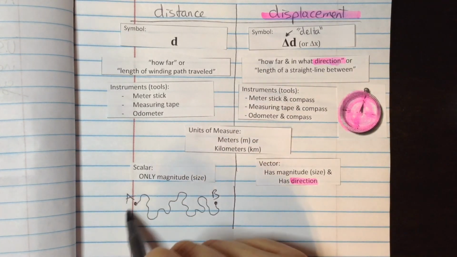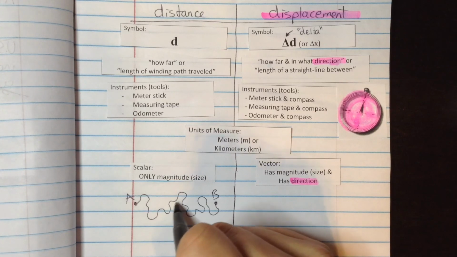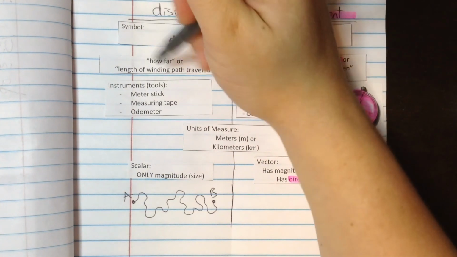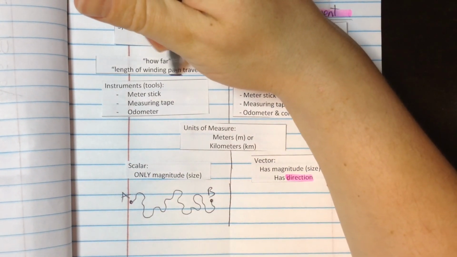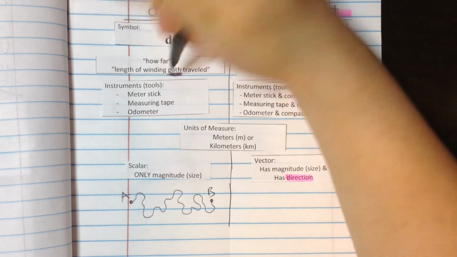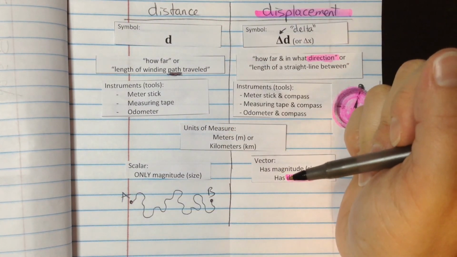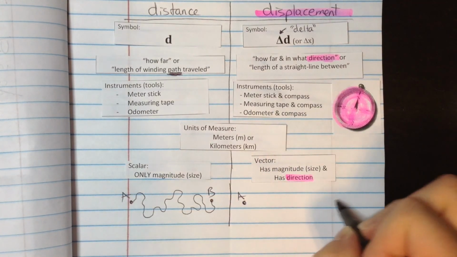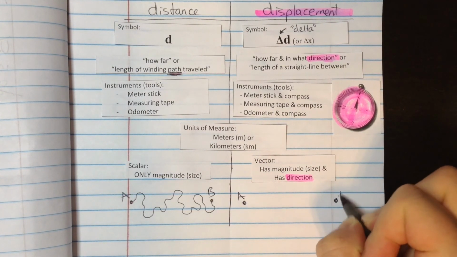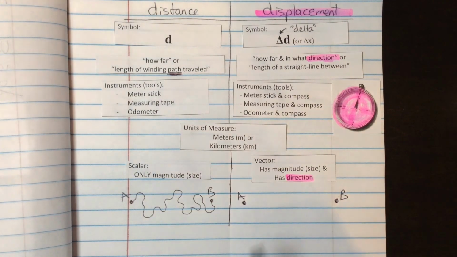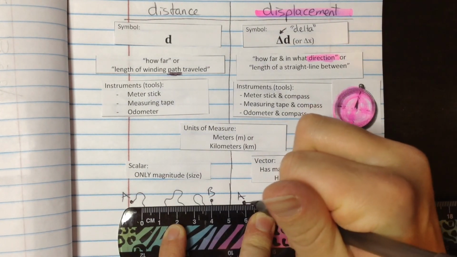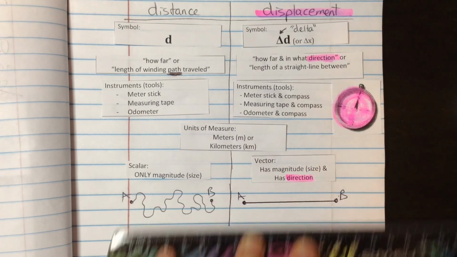If you're doing the distance, you would measure the entire length of that, and that would be your distance from A to B. The path, regardless of what shape that path is, that's distance. Now, if you're talking about displacement, trying to get from point A to point B, it's a straight line.